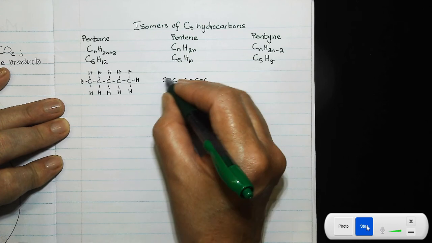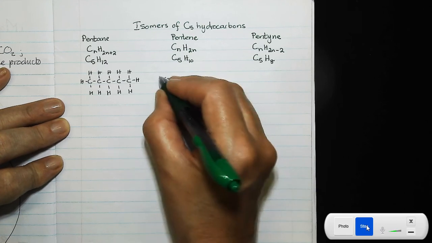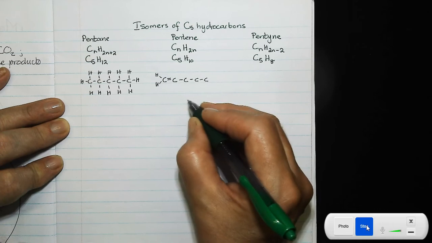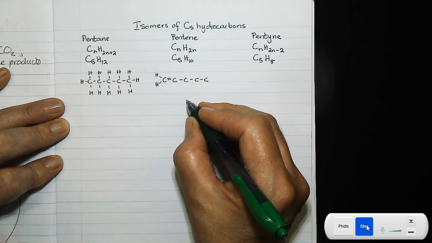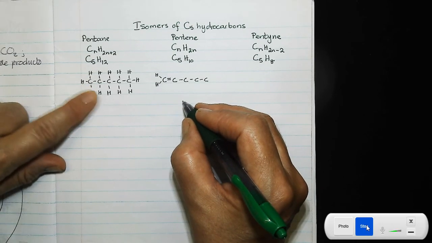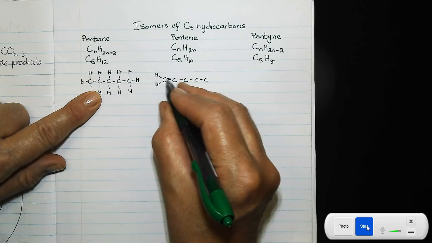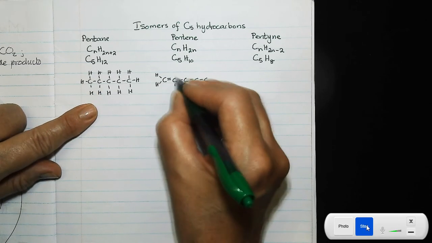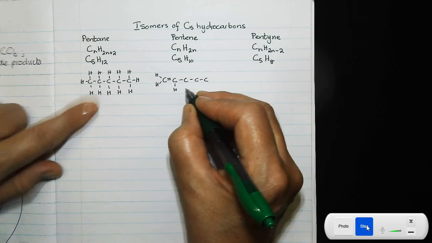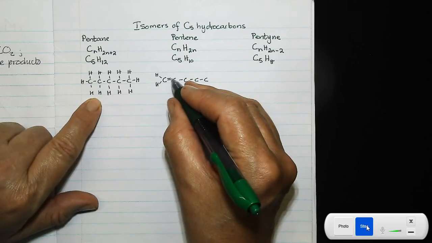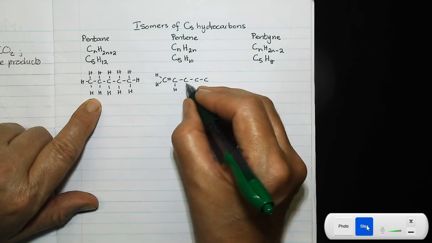Now, to ensure that each carbon has 4 bonds, this first carbon takes 2 hydrogens. You see the first carbon loses a hydrogen when the double bond is formed, when you move from the alkane to the alkene, and the second carbon also loses a hydrogen atom because of the extra bond between the carbons.